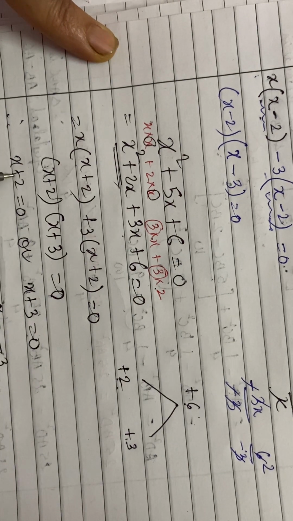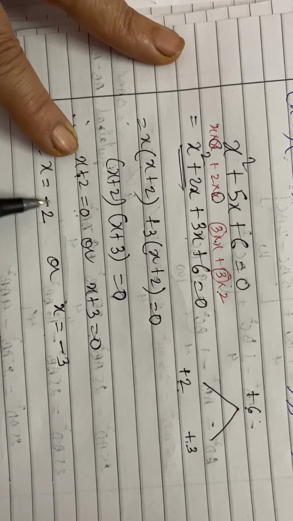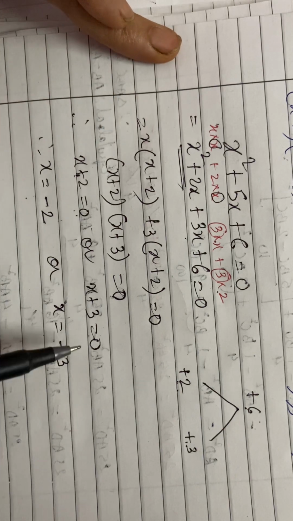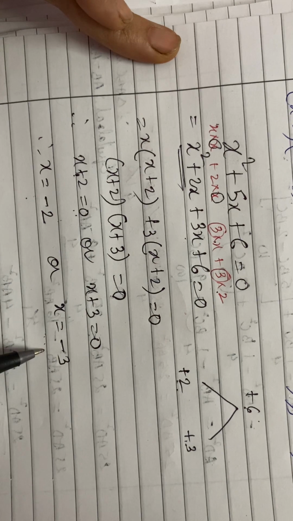Minus 3. You are transferring plus 2 to the right hand side. So this becomes 0 minus 2. 0 minus 2 is minus 2. This is 0 plus 0 minus 3. So it becomes minus 3.